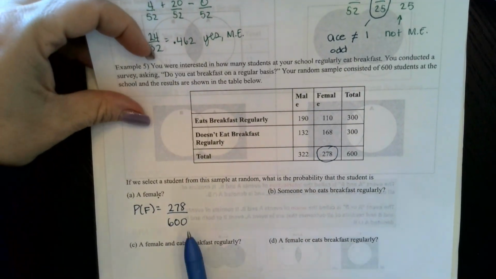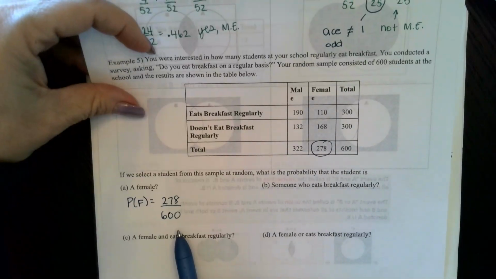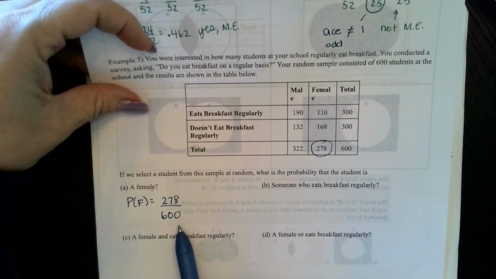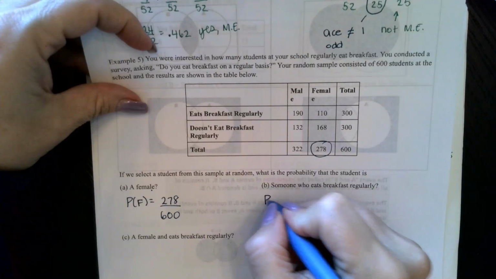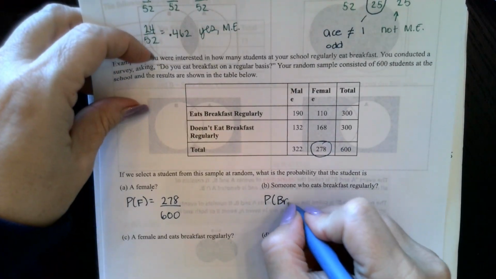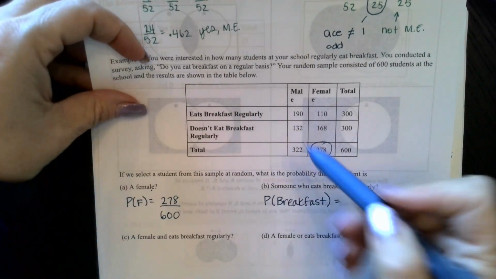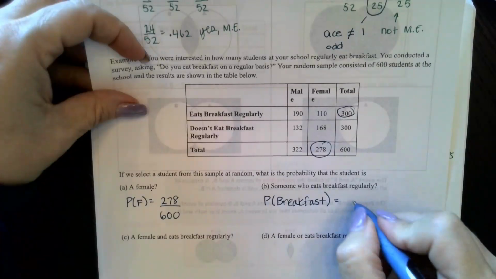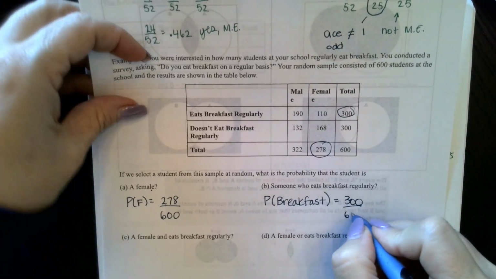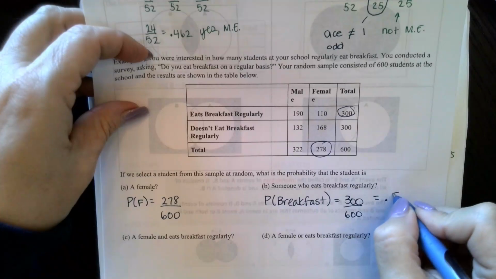For ease of math, I'm not going to put this in the calculator right now, just so that this goes a little bit faster. The next one, probability that it's someone who eats breakfast. Someone who eats breakfast regularly is going to be 300 out of 600, and this is an easy one. We know this is 0.5.